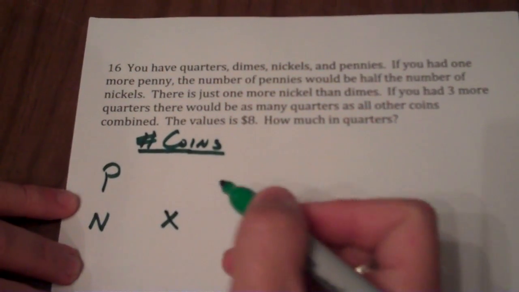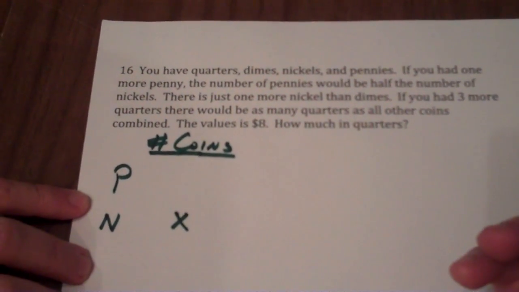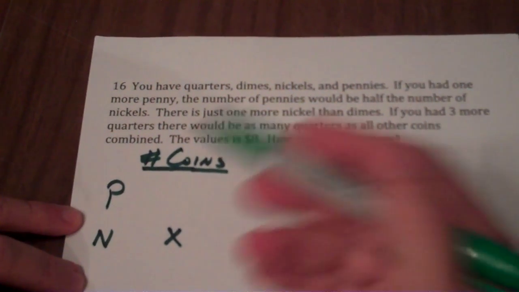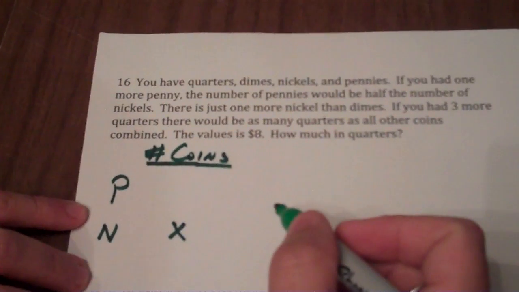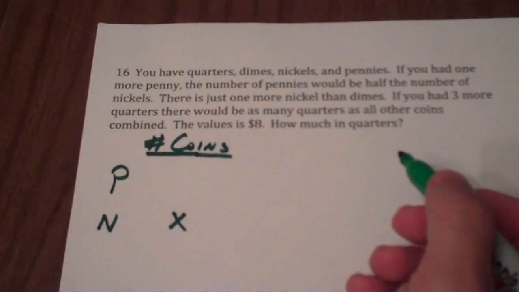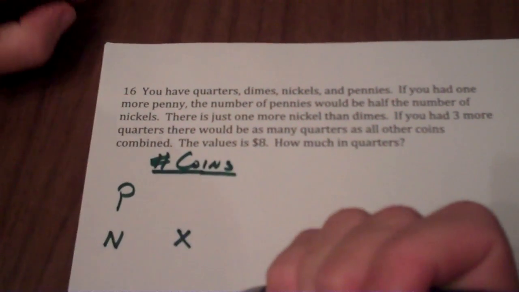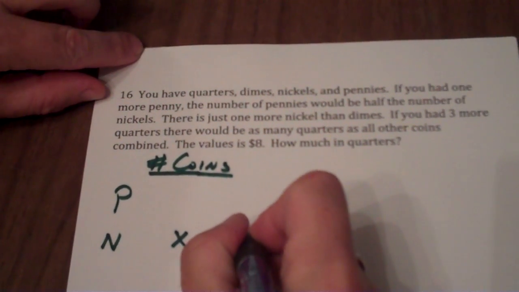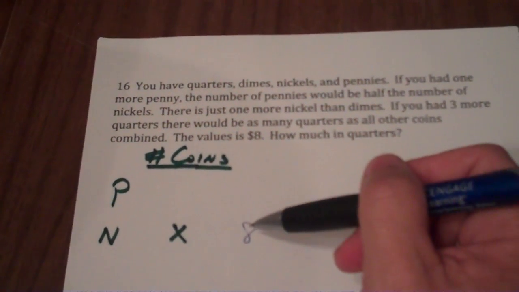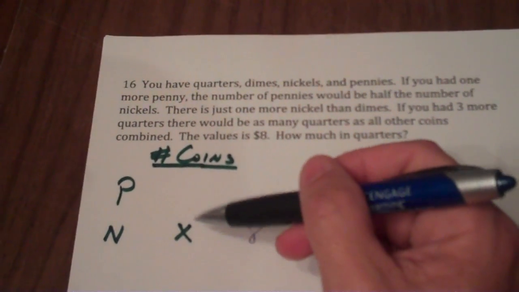X. Now, this one's a tough one, and I'm going to assume that you just don't see what you put down for the number of pennies. And what I want you to do is just make up a number for the number of nickels. So in this case, how many nickels would you like there to be? 8. 8 would be a fine choice. Now what we're saying is, pretend for a minute that there are 8 nickels.